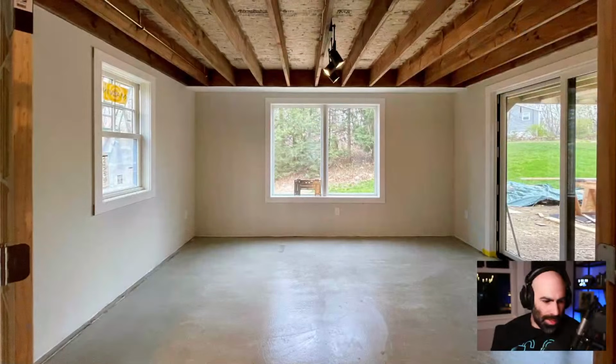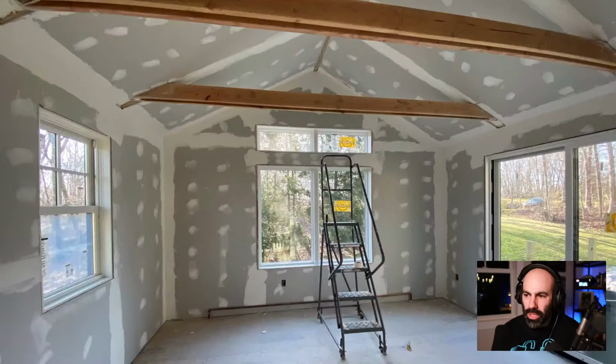And then around the edges, you can see a little thermal break for the wall to slab connection. That's kind of what you're seeing around the edges there. But it was super easy. The sealing of the concrete floor, other than just making sure I cleaned it well beforehand, was actually extremely easy. And then upstairs, vaulted ceiling.